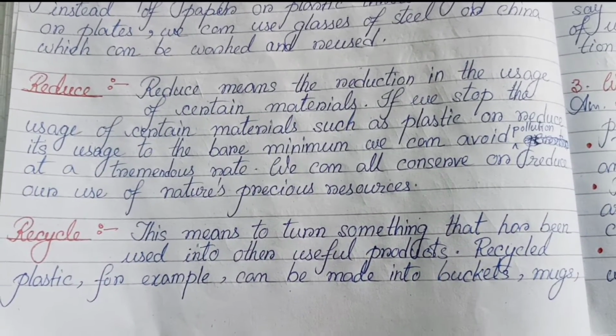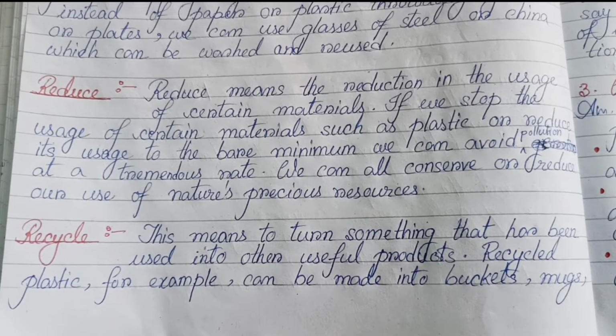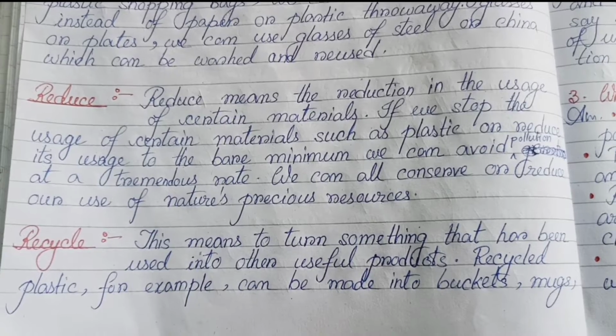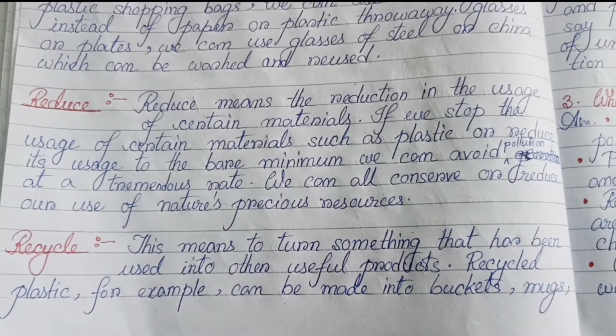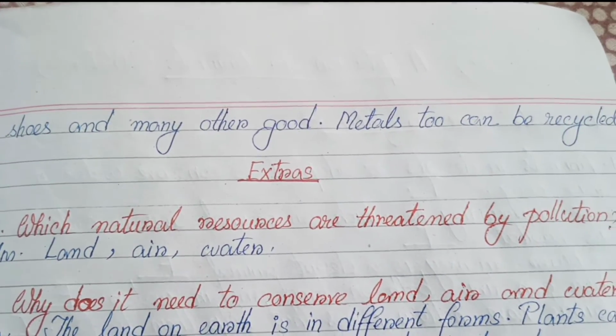Recycle means to turn something that has been used into other useful products. Recycled plastic, for example, can be made into buckets, mugs, shoes, and many other goods. Metals too can be recycled.